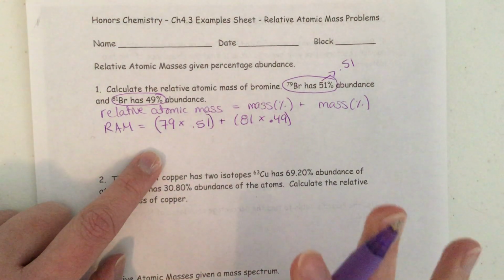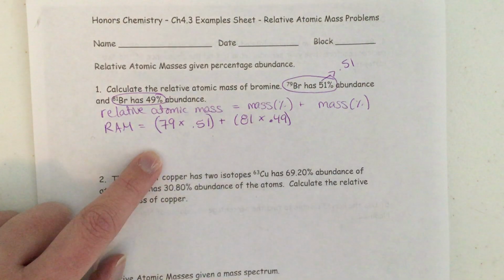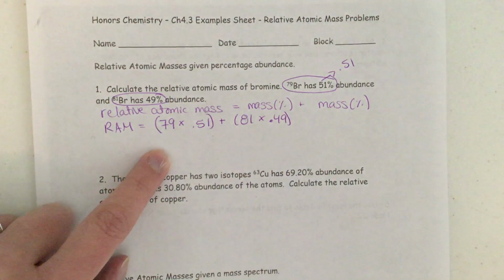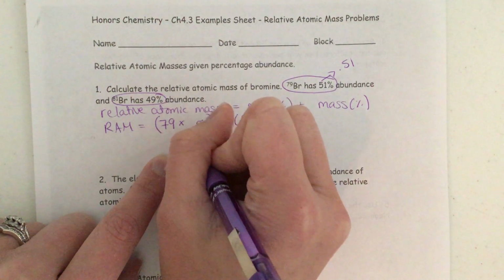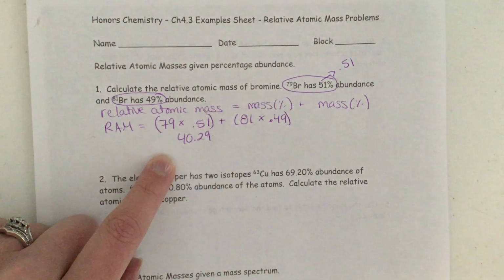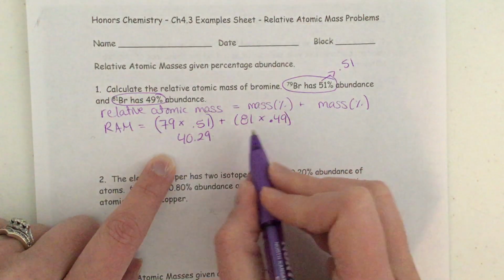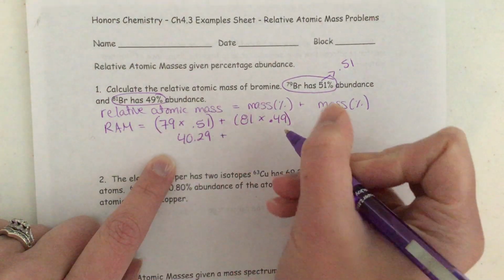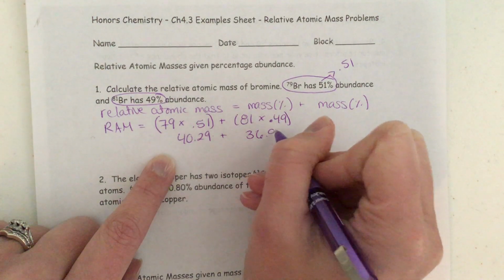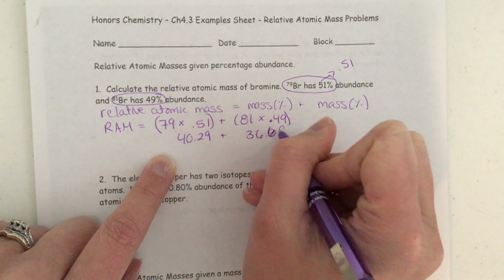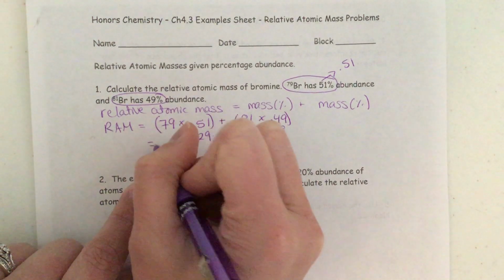And I've got two sets of parentheses. So you can do this a couple of different ways. You can go ahead and do 79 times 0.51, which comes out to be 40.29, and 81 times 0.49, and that comes out to be 36.69. And then you can add those together.